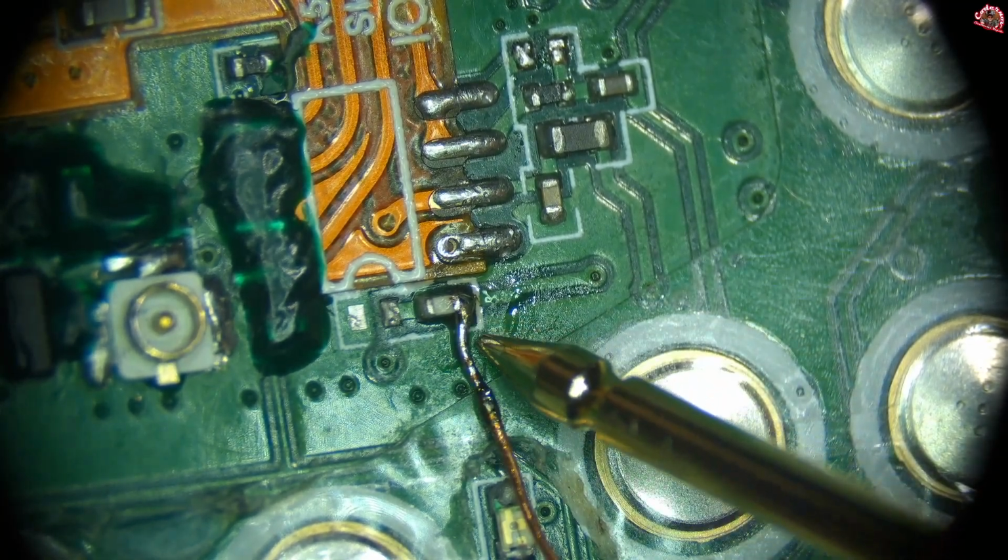So we have a jumper wire over here, and I'm going to attach one of the probes so that we can trace the signal. There you go.